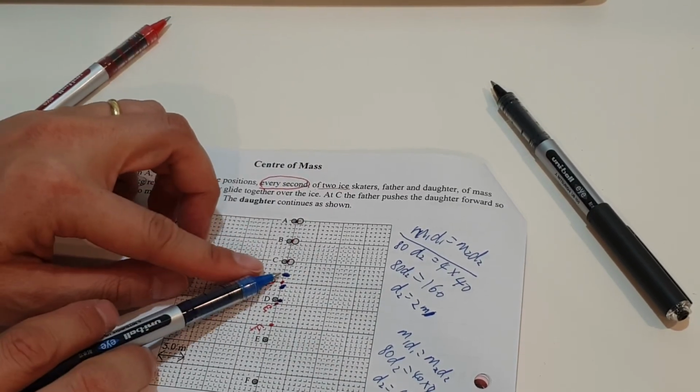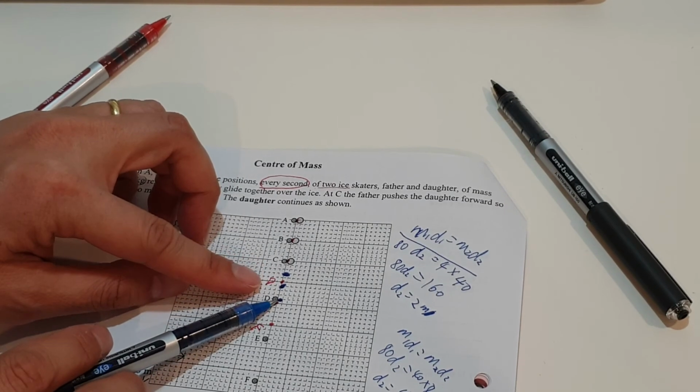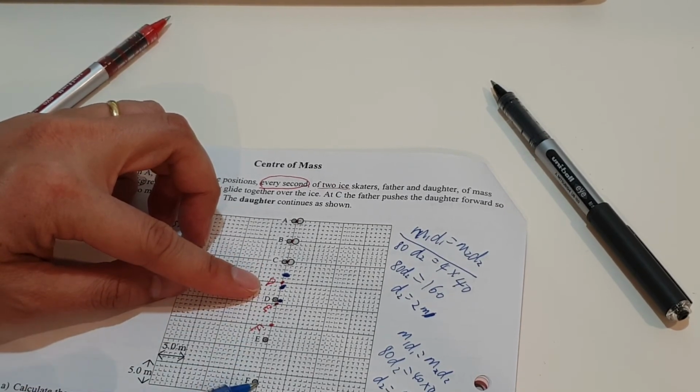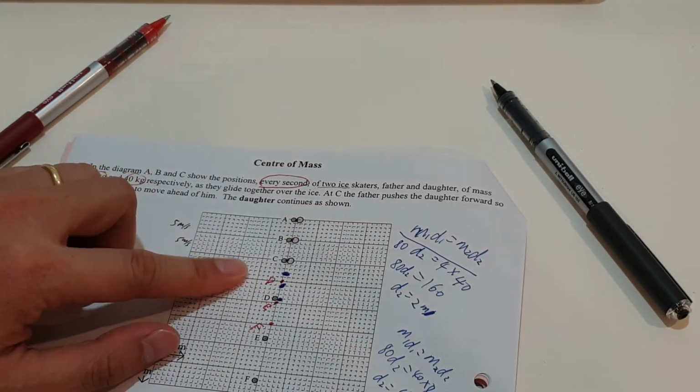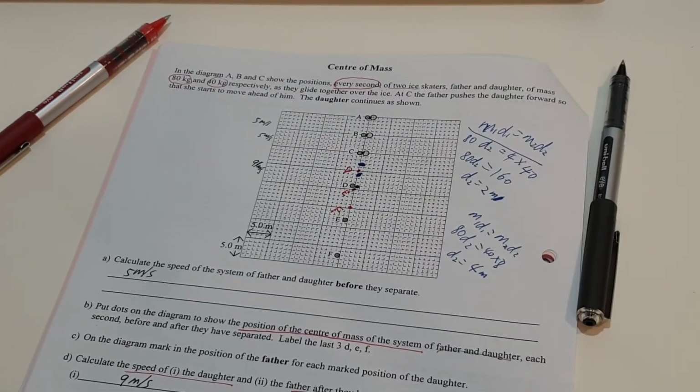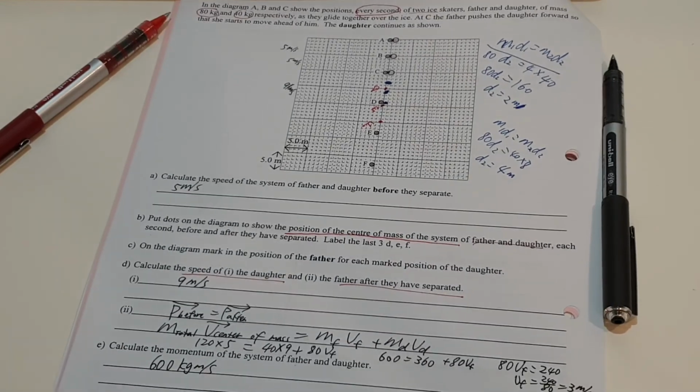So what happened is the father goes bam, bam, bam. The daughter goes here, here, and here. And then the center of mass is still traveling at the original speed. So that is this question, which is a little bit difficult. So I hope you guys understand that. If there is any question, send me an email and I can help you guys.